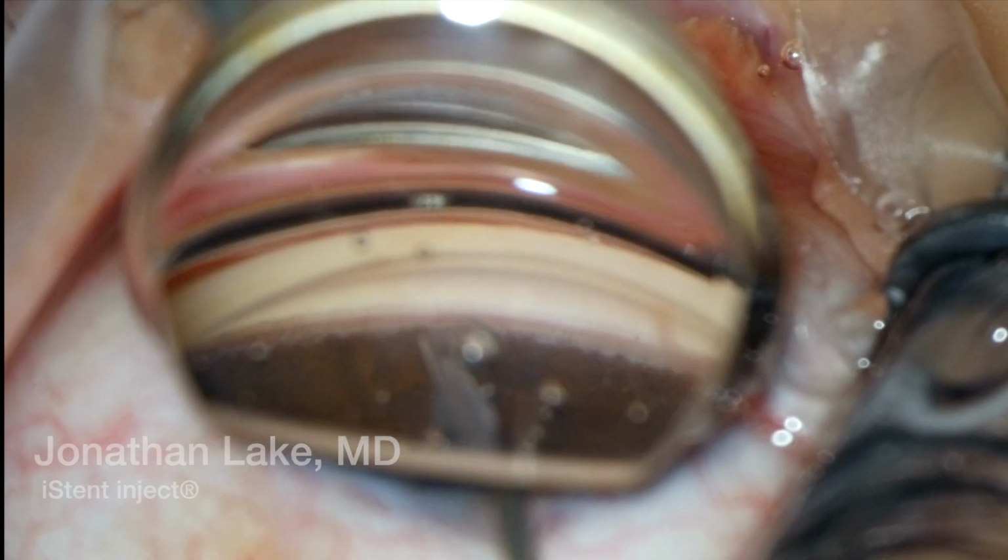Welcome everybody. This is a great case of an iStent inject after cataract surgery. So I'll show you a case of an underimplant that happened.